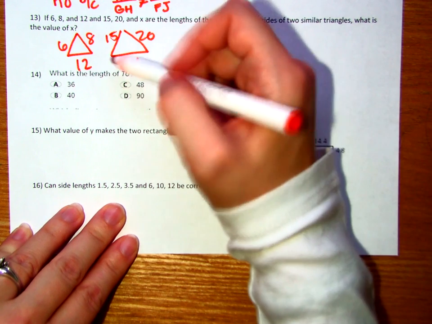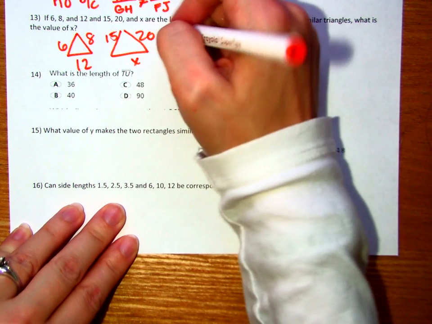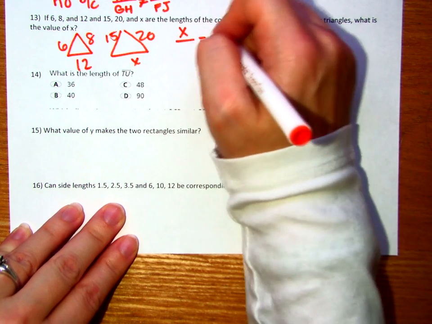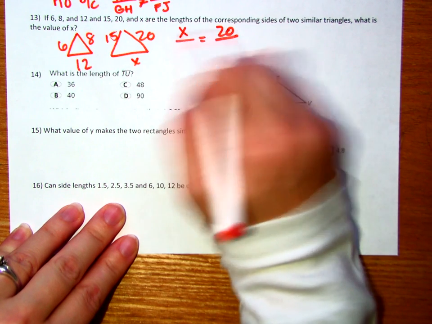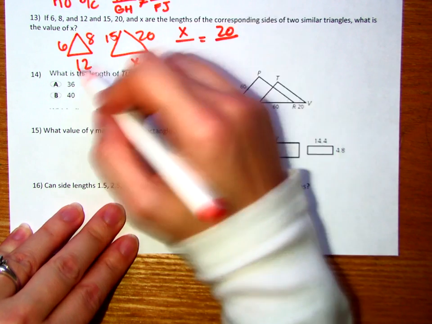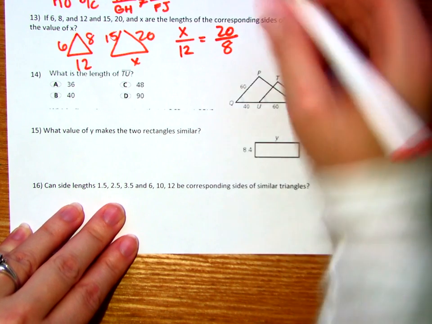So really all I need is two sides from here that will match up here, but I need the x to be one of them. So let's say that I've got x, and then let's say I've got 20. So notice that from the larger triangle, I put the larger triangle on the top. So what goes with the x on the smaller triangle? The 12. What goes with the 20 on the smaller triangle? The 8. And now we can just cross multiply.